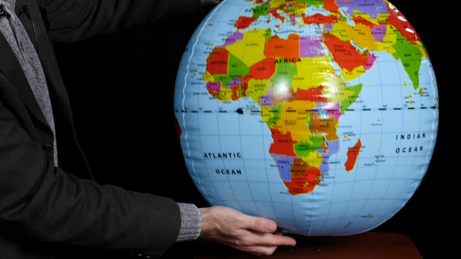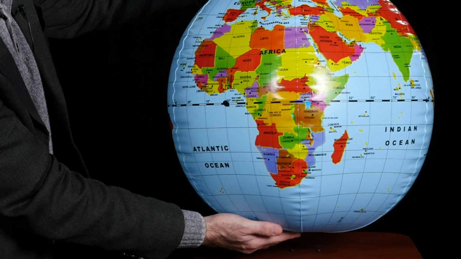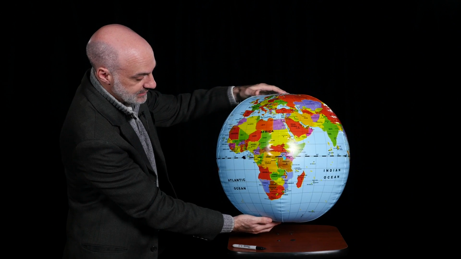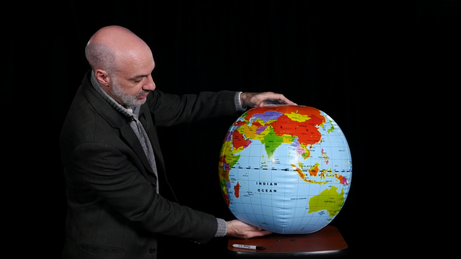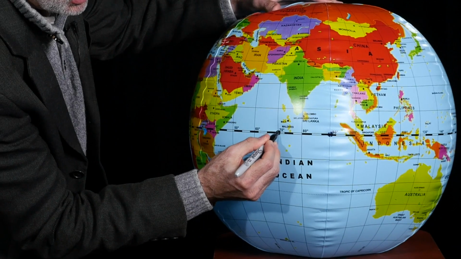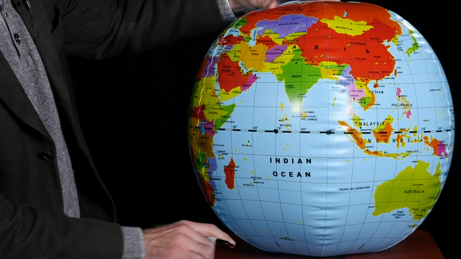And we're going to rotate theta degrees about the axis that crosses the north and south poles. So that's about 70 degrees, and that takes us around there, which is close to the Maldives.